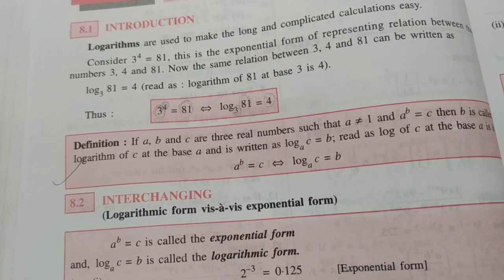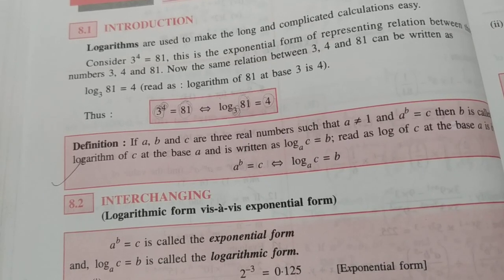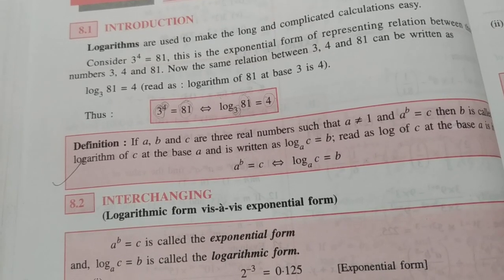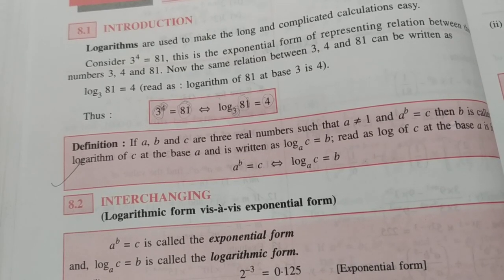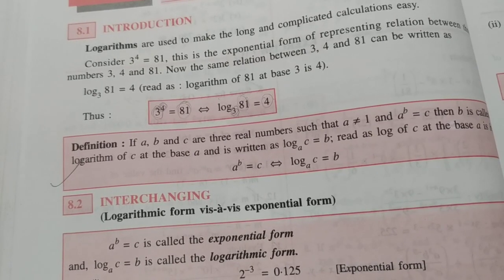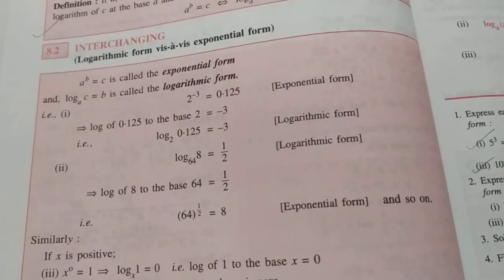Although you may wonder that we do have calculators, so why should we continue using log? Well, because it makes our logic strong. If you study computer science, it's all about logic. Let's take a few examples.